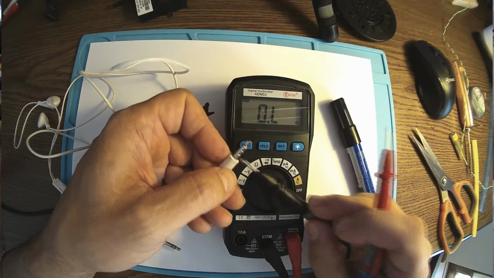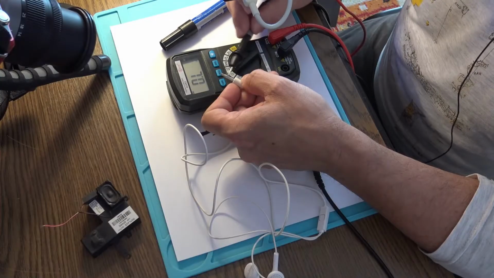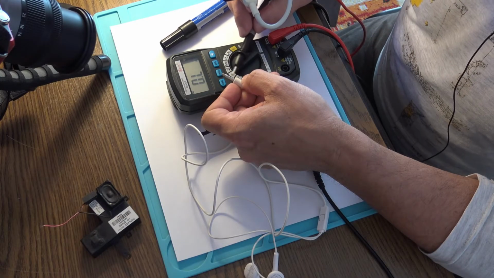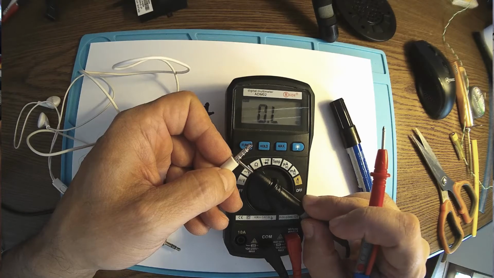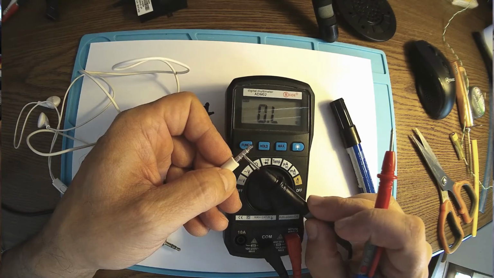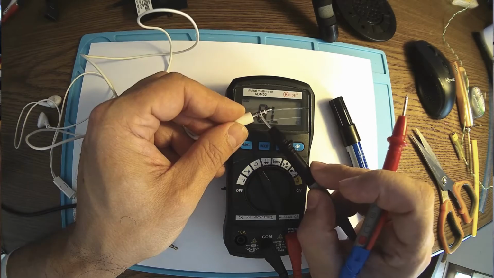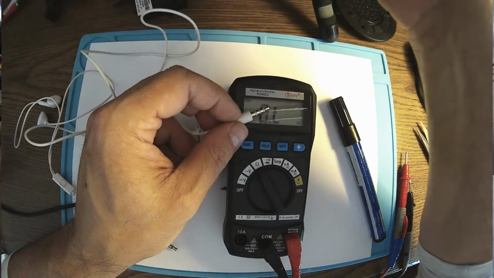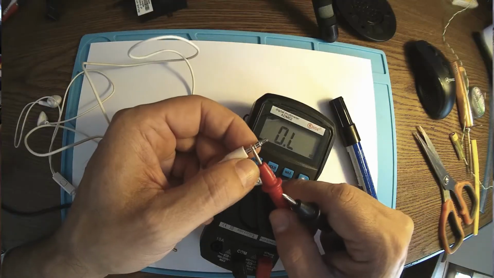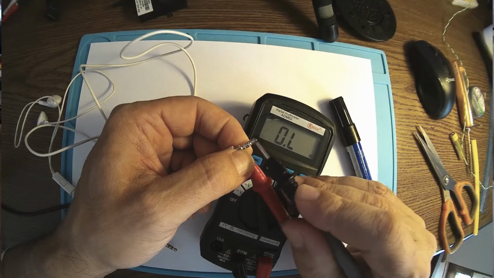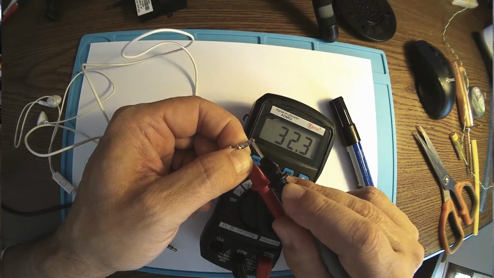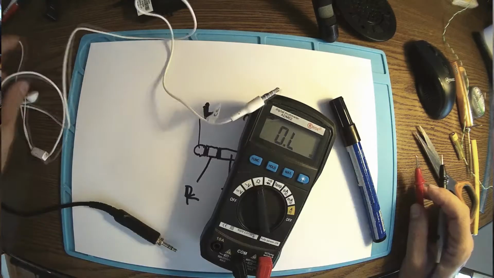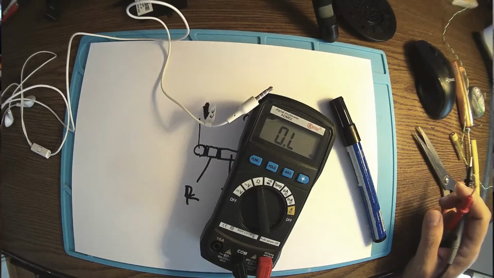So the point is, when you have this kind of connector, you should check if the ground is number 3 or number 4. Some of the models have the ground here. Some other models have the ground on the third ring. It's not the same all the time. In our case, we have the ground here on number 3. If we call it 1, 2, 3, 31 ohms, 32.3. Okay, let's check my Sony headphones here.